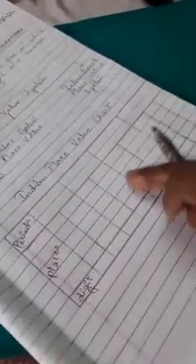Column is made here. First I will write periods. Then I'll write here places. And next I'll write digits. So this column is your periods column. This is your places column. And this is your digits column.